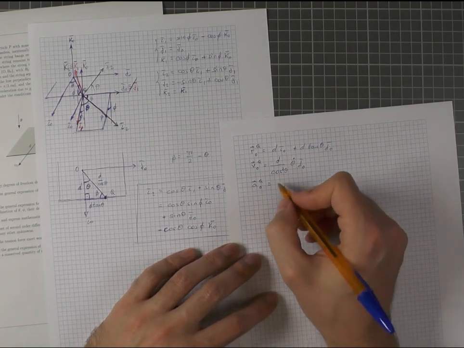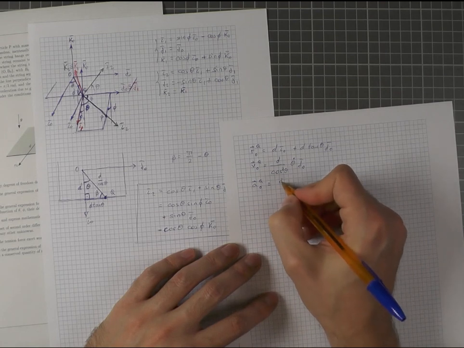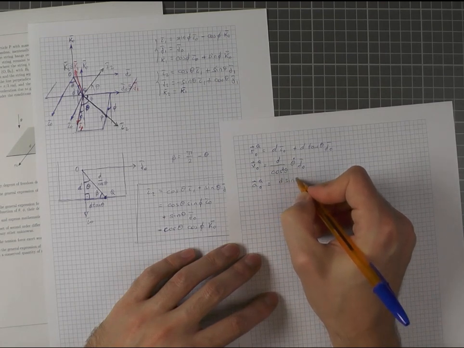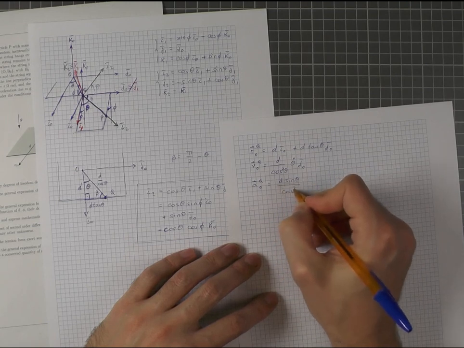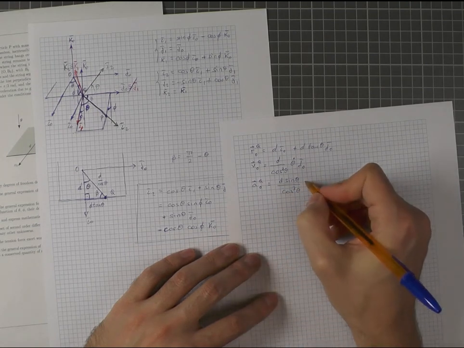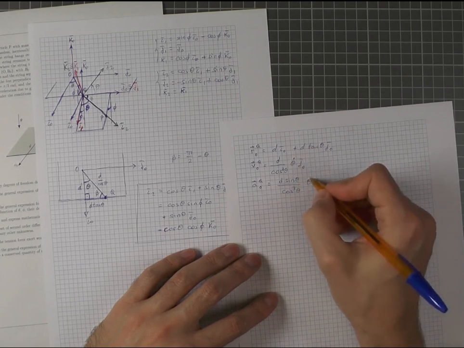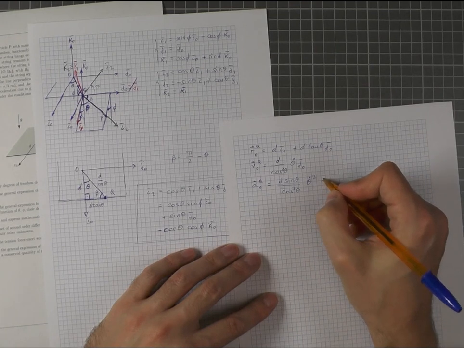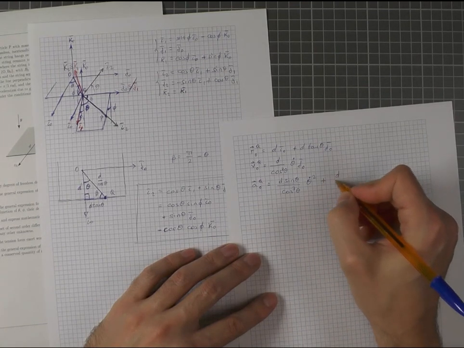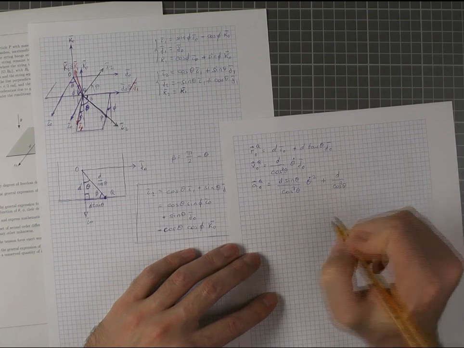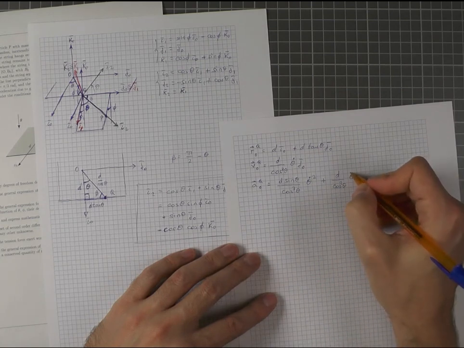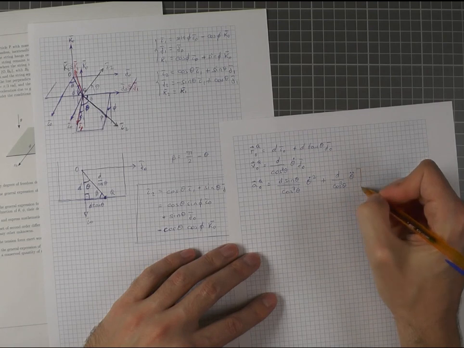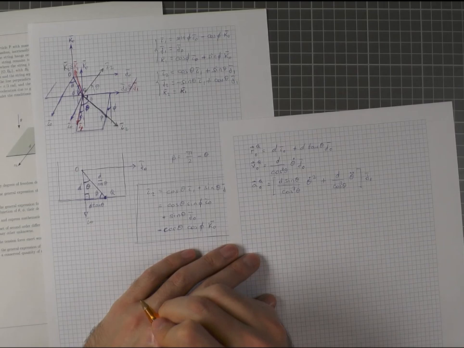So we have, on the one hand, d sine theta over cosine cube of theta, times theta dot, with the other theta dot that gives us theta dot square, then plus d over cosine theta square times theta double dot, all this in the direction of J0. So that is the kinematics of point Q.